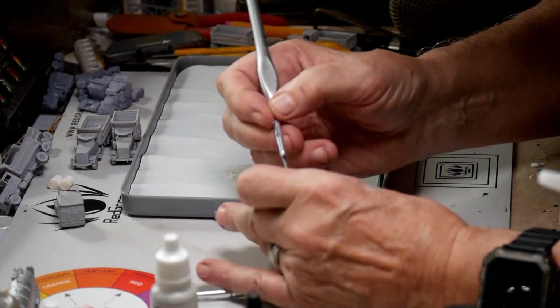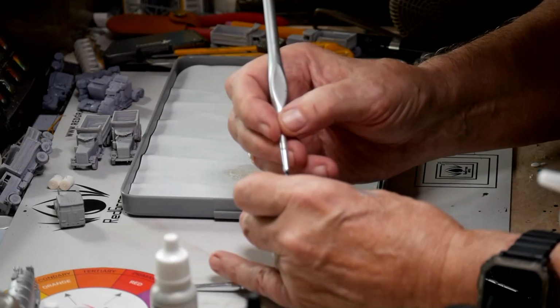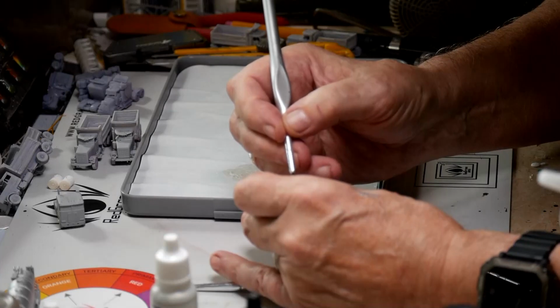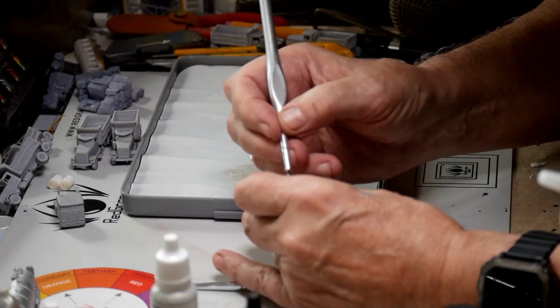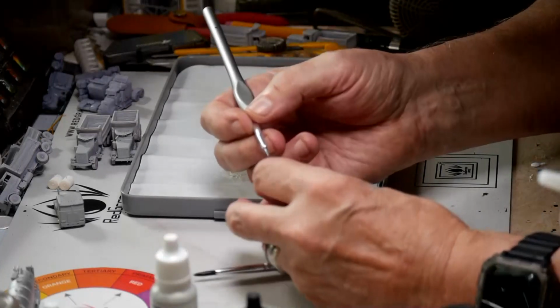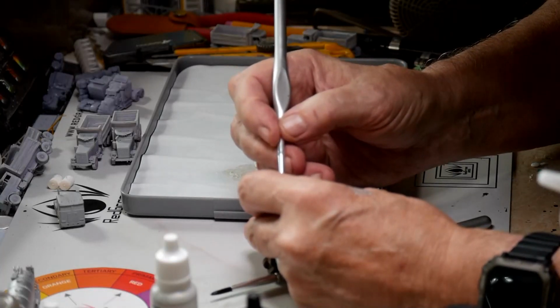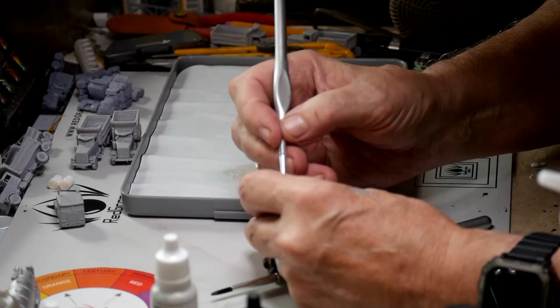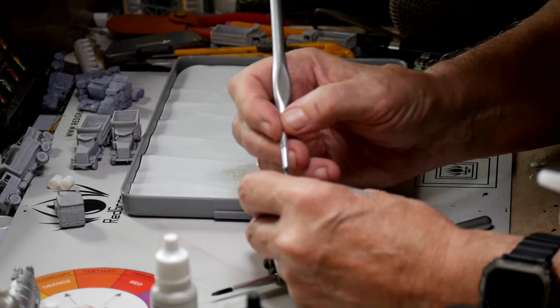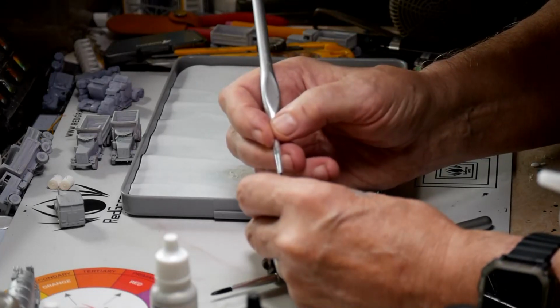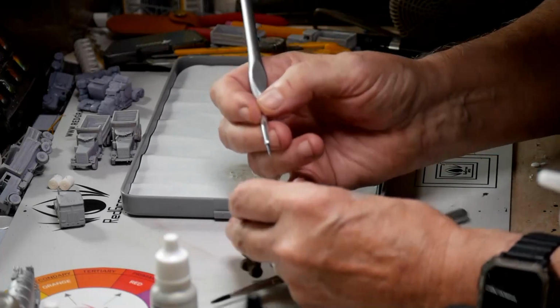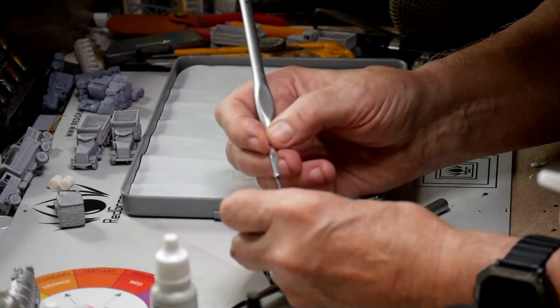Now, one of the tricks with painting fine detail like this, like something with a straight edge in the grill, is put the point of your paintbrush against the body line. And then just gently poke the paint. And we're going to do there and there.